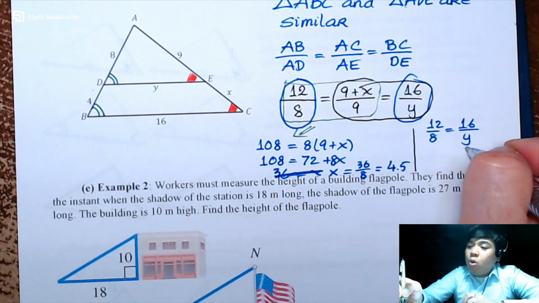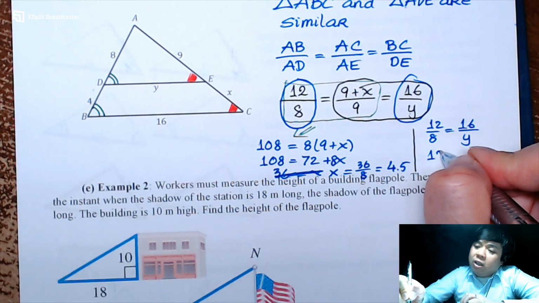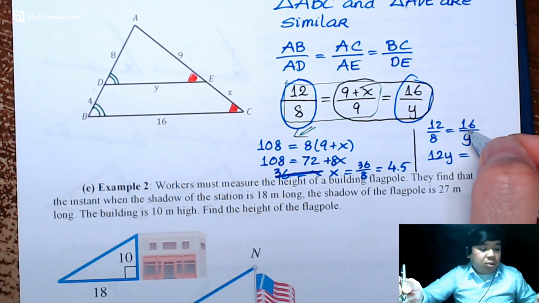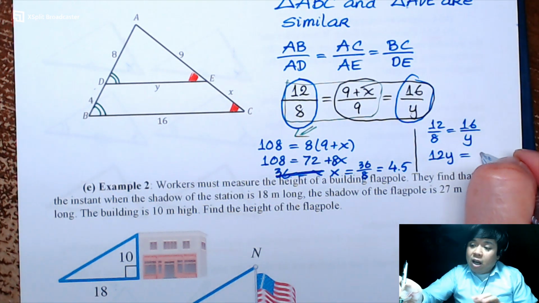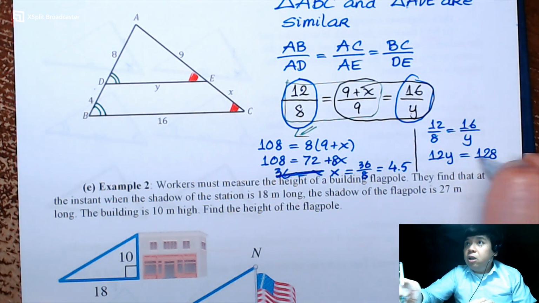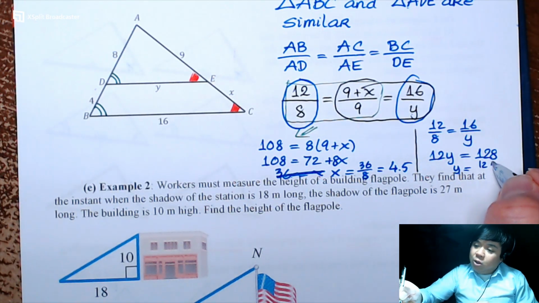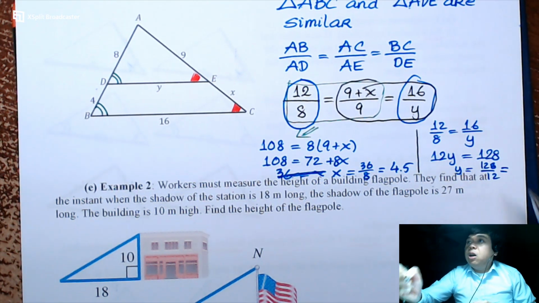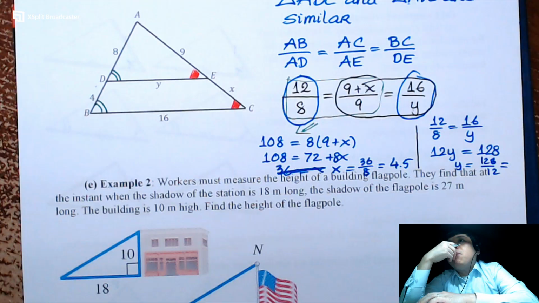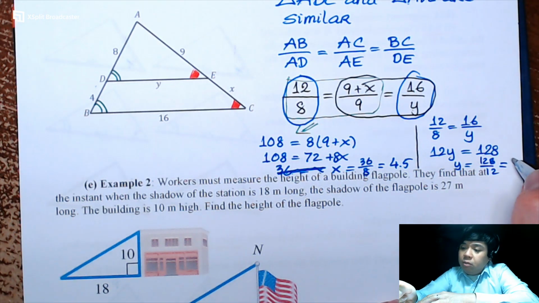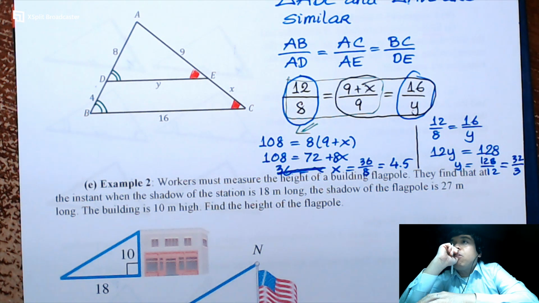Cross multiply, 12y is equal to 16 times 8. That's 128. Divide by 12 on both sides and we have 128 over 12. If we reduce that by 4, 32 over 3.